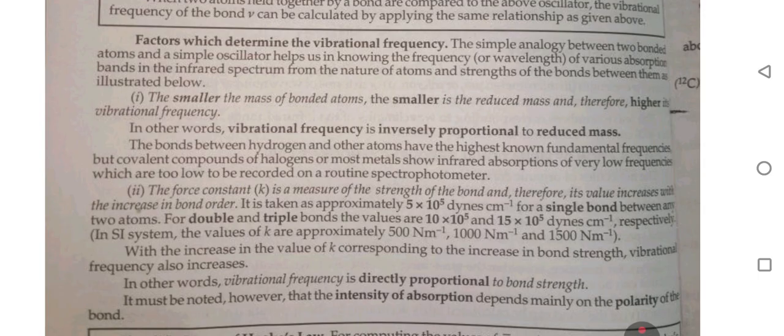Factors which determine the vibration frequency. The simple analogy between the two bonded atoms and a simple oscillator helps us in knowing the frequency of various absorption bands in the infrared spectrum from the nature of the atoms and the strength of the bond between them, as illustrated below. The smaller the mass of the bonded atoms, the smaller is the reduced mass and therefore the higher the vibrational frequency. In other words, vibrational frequency is inversely proportional to reduced mass. The bonds between hydrogen and other atoms have the highest known fundamental frequency, but covalent compounds of halogens or most metals show infrared absorption of very low frequency, which is too low to be recorded on a routine spectrophotometer.